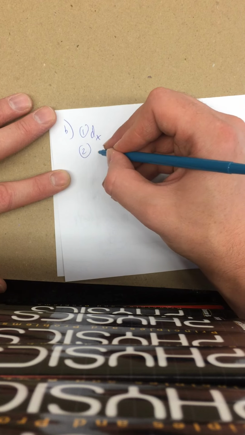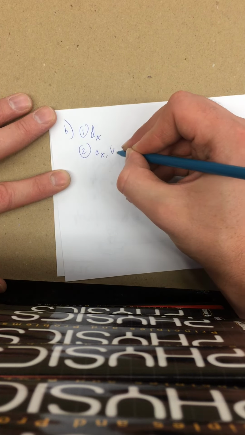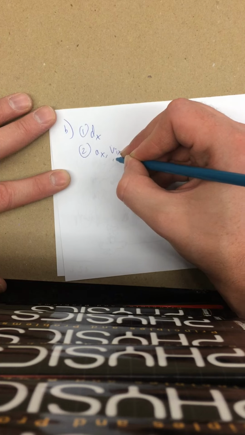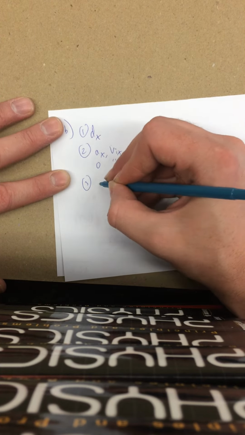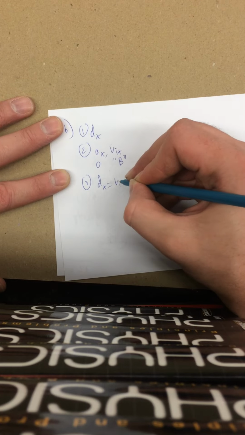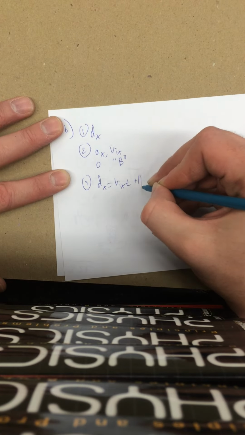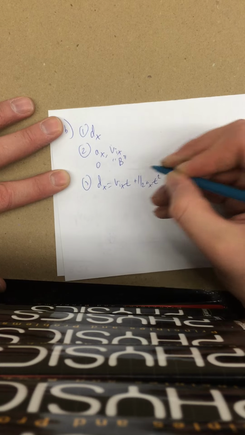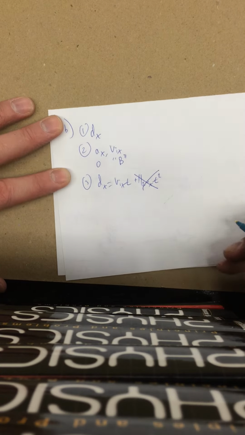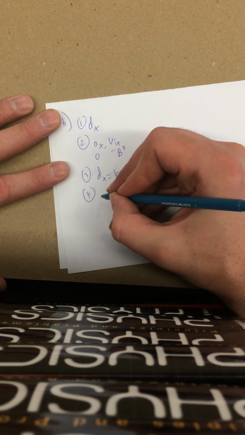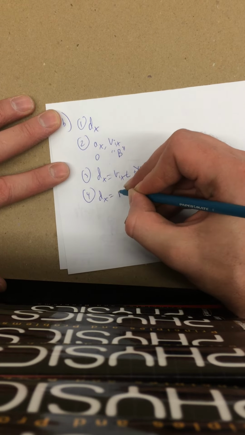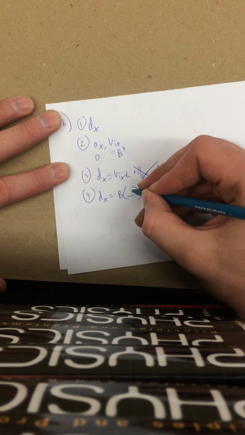So we have AX and VIX. Now VIX, they say, keep the same that you had, which is alpha B, and AX is going to be equal to 0. So we're going to do dx is equal to VIXT plus 1/2 AXT squared. That gets canceled out. Step 4, dx is equal to alpha B times blank.